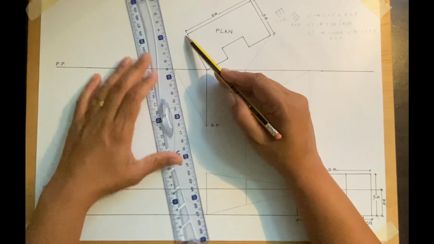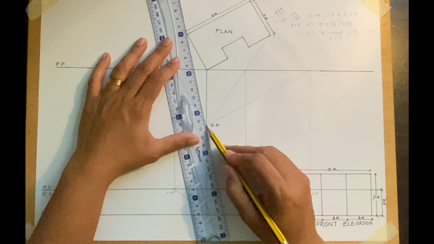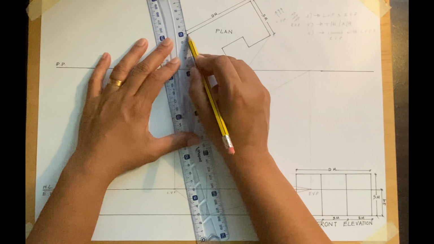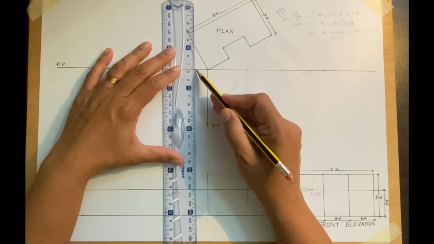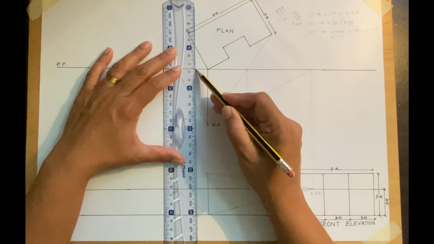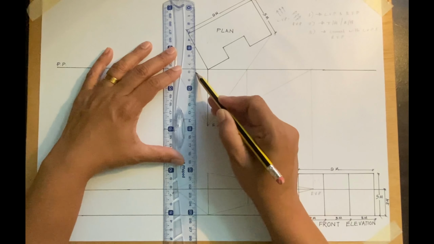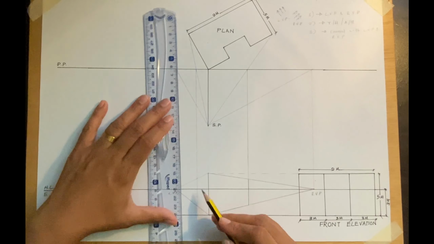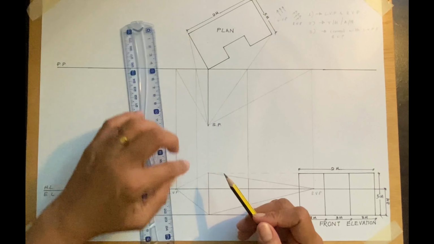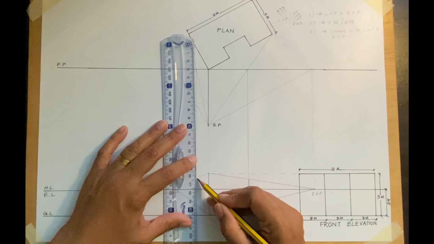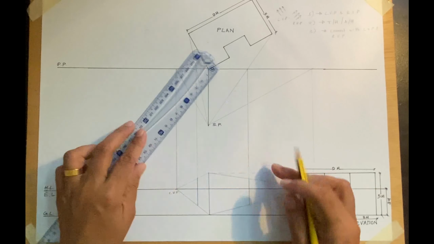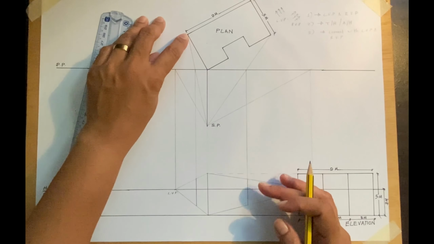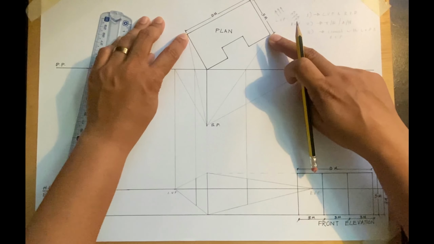Now I'll connect the station point with this edge, and when it intersects with the picture plane, I'll bring it straight down. And this edge is my this. Now you can see we finalized our left side and the right side.